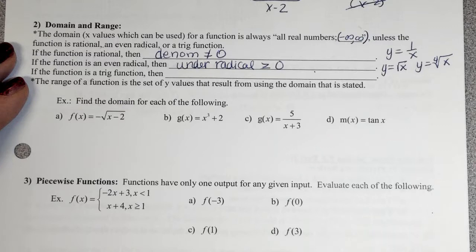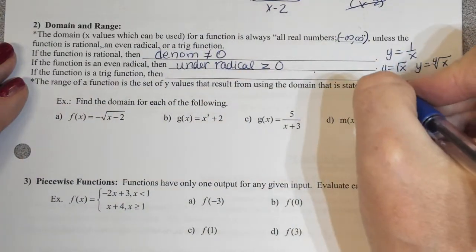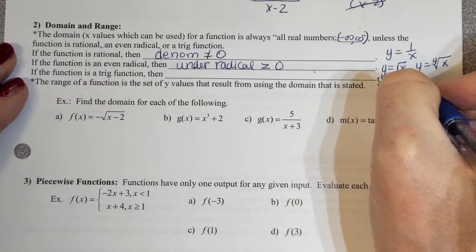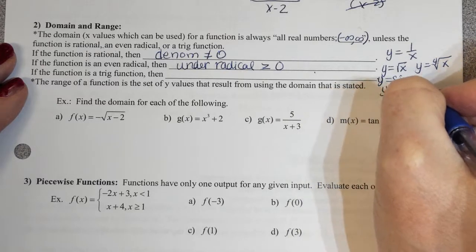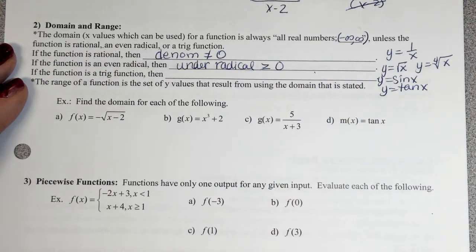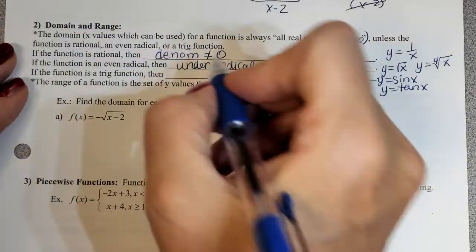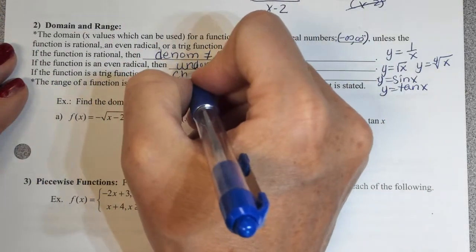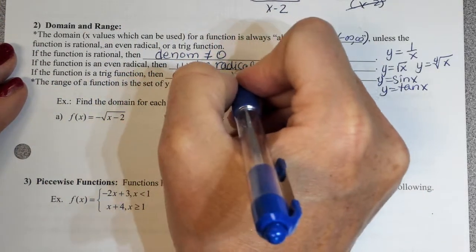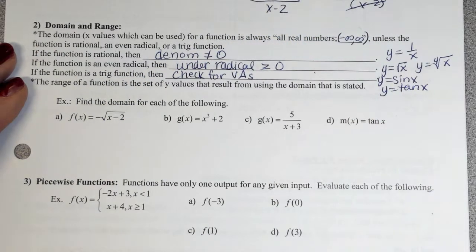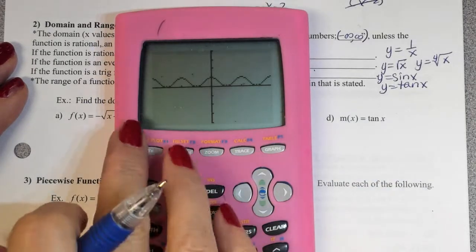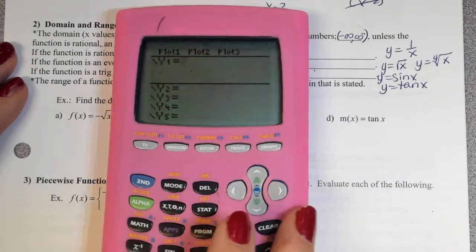If the function is a trig function, like y equals sine x, y equals tangent x, we have to think about whether there are vertical asymptotes. So we want to say then check for vertical asymptotes. Which are the ones that have vertical asymptotes? Do the sine and cosine curves have vertical asymptotes? Some people aren't showing me that. Well, here's what I can do.